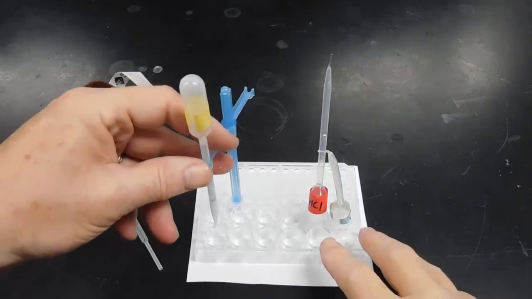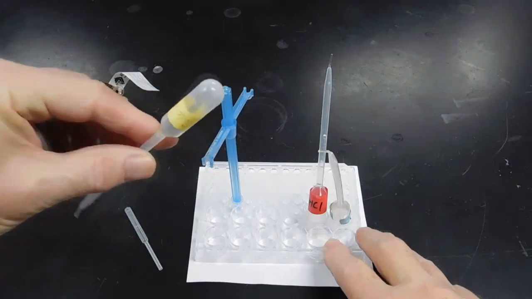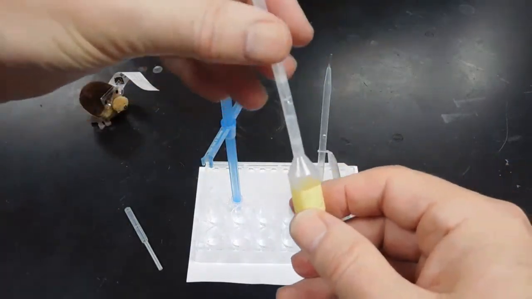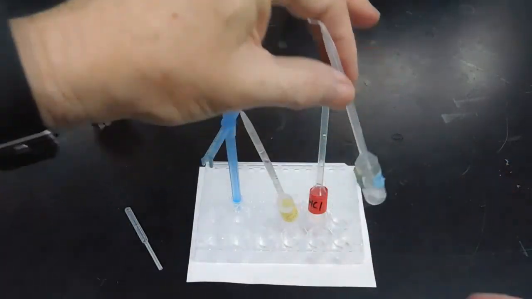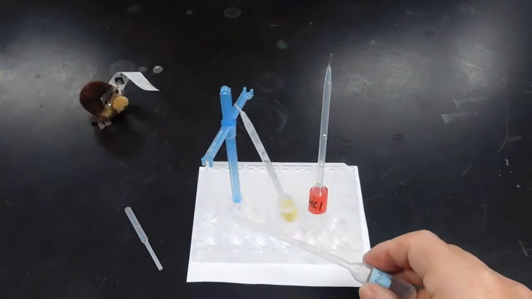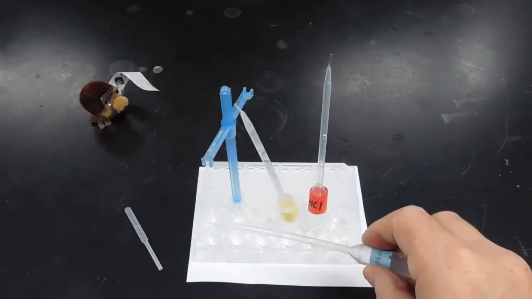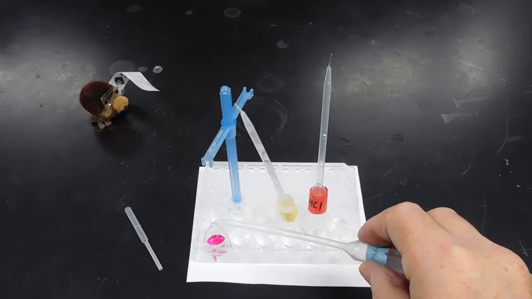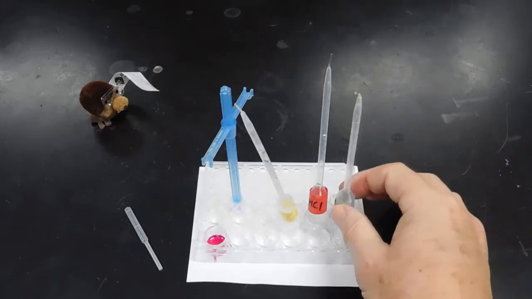Having added my 50 drops of calcium hydroxide to one of the 3 well holes, I do the same thing with the others. I'm now going to add a drop or 2 of the phenolphthalein indicator. You notice the pink color that's formed.